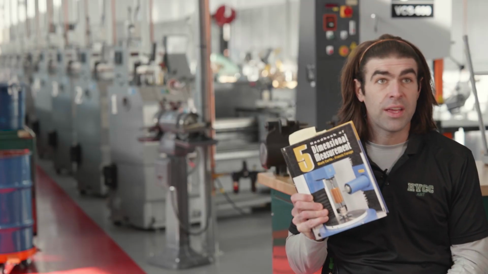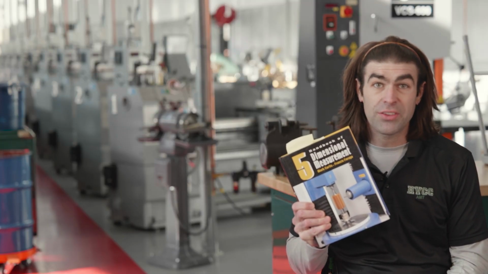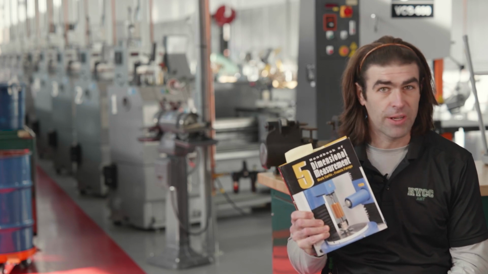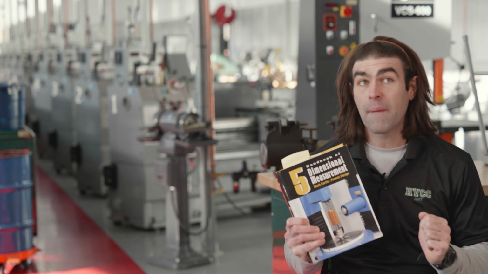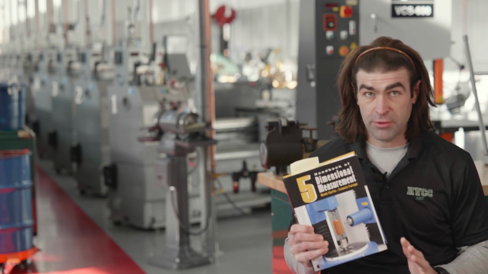Now, the next, if you're doing more of the inspection side, not necessarily making drawings, say you're working full-time in a QC lab, the Handbook of Dimensional Metrology is really like a one-of-a-kind book. I don't really know any others that go into great detail about how you actually inspect this stuff.